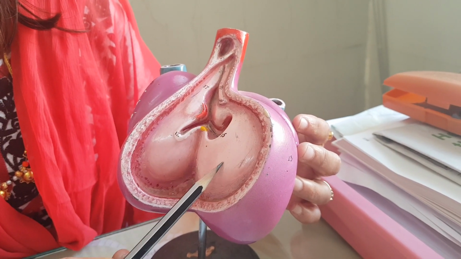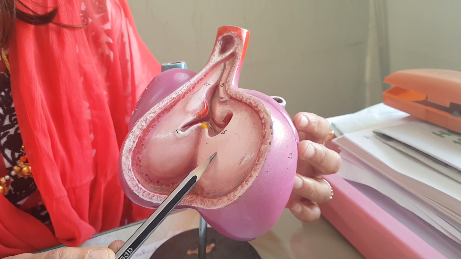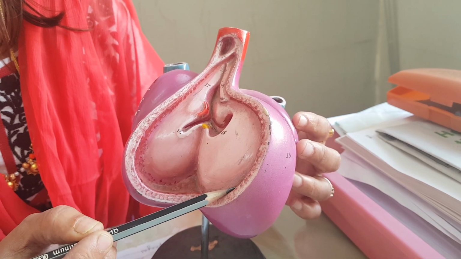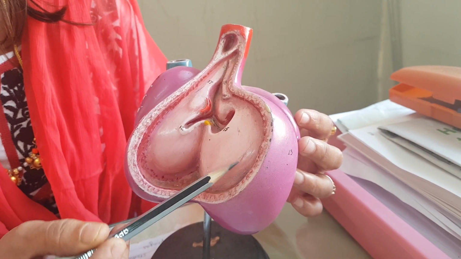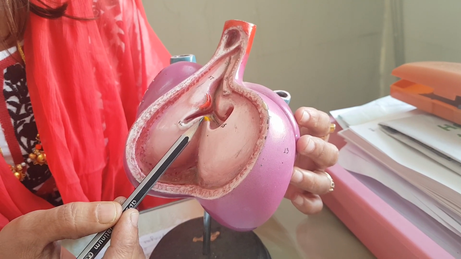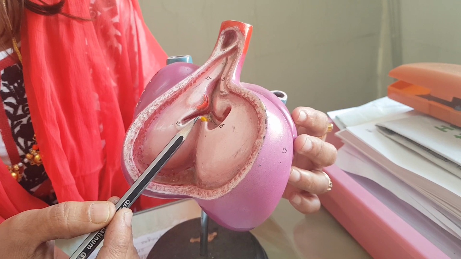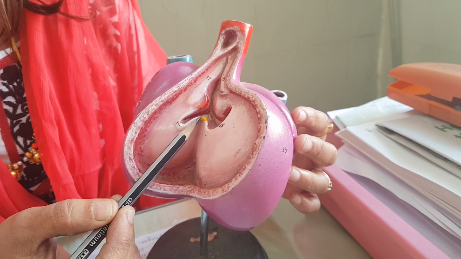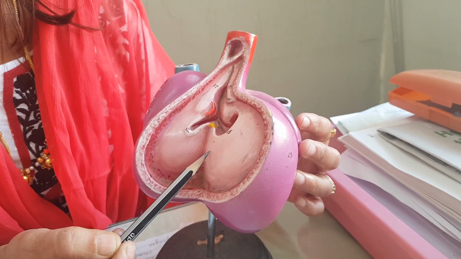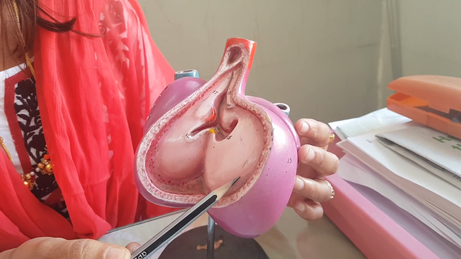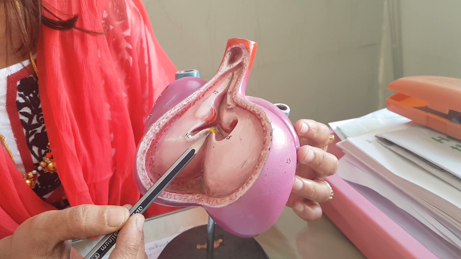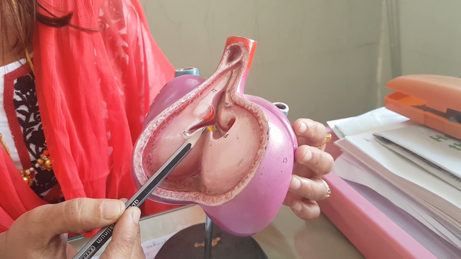This pink colored structure is the muscular part of the interventricular septum, which grows in the floor of the bulboventricular cavity, and it grows cranially towards this yellow colored structure, that is the septum intermedium, also called fused AV cushion. So this is the muscular part of the interventricular septum, which from the floor of the bulboventricular cavity grows cranially towards the fused AV cushion.